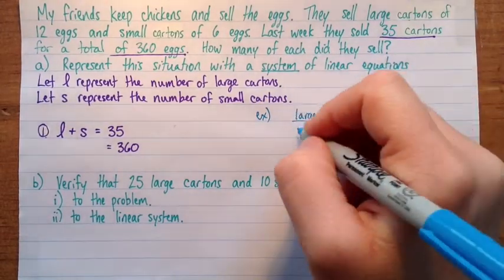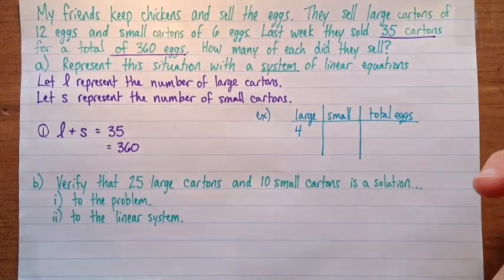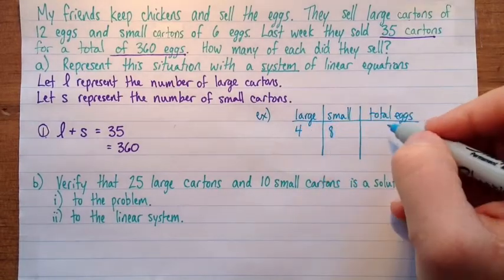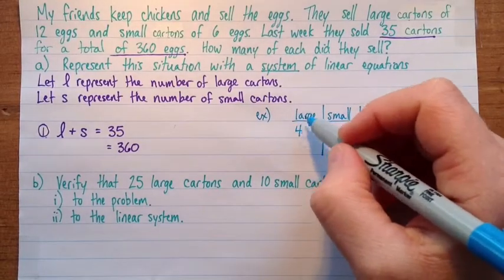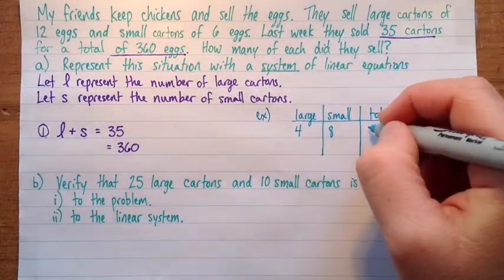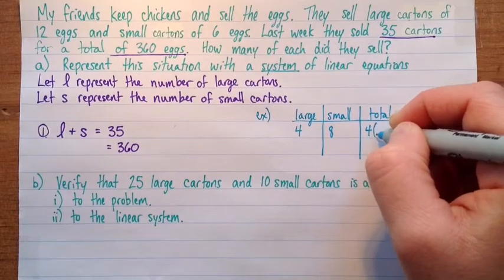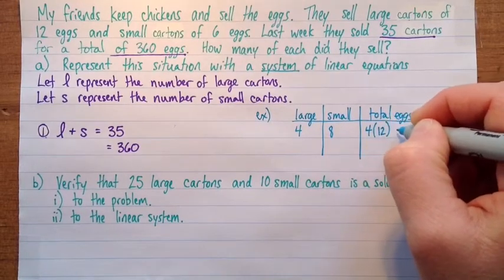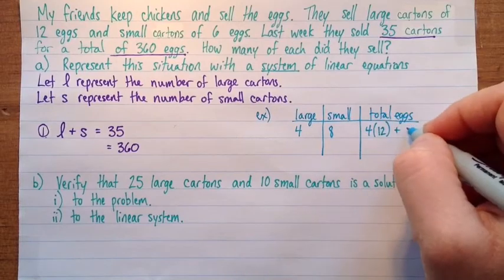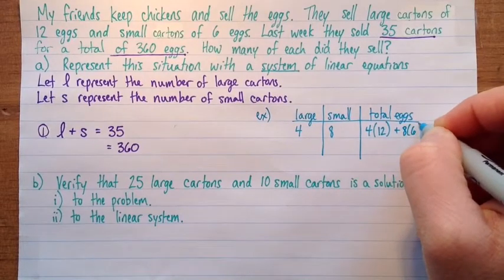Suppose they had, I don't know, maybe sold 4 large cartons and 8 small cartons. The total number of eggs, well, my large cartons hold 12, so it would be 4 times 12. And then the small cartons only hold 6, so it would be 8 times 6.